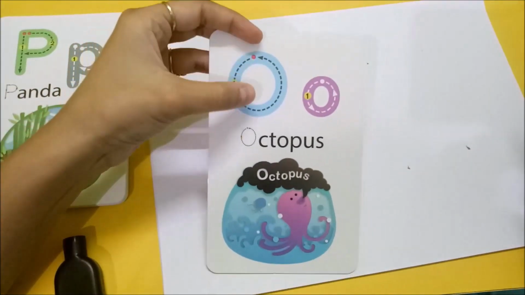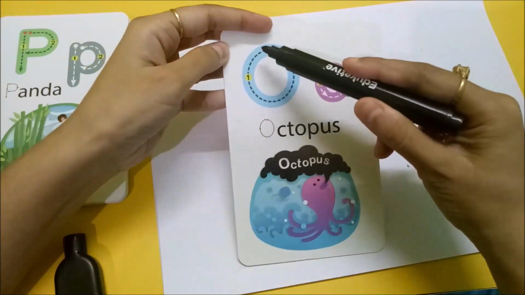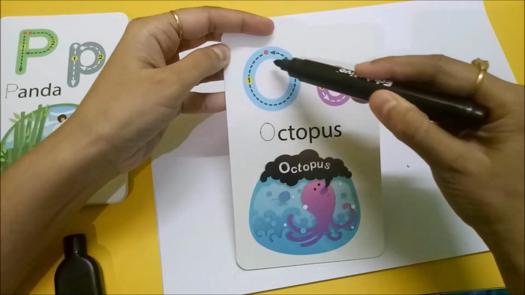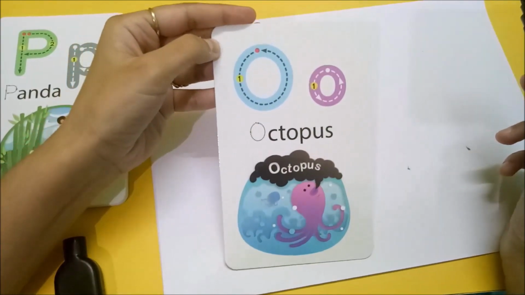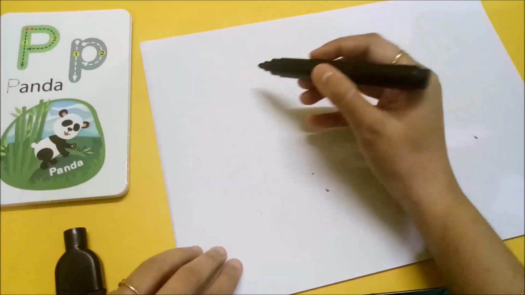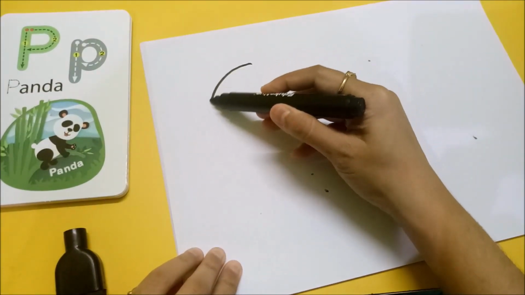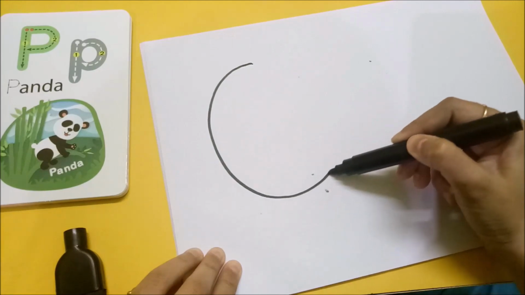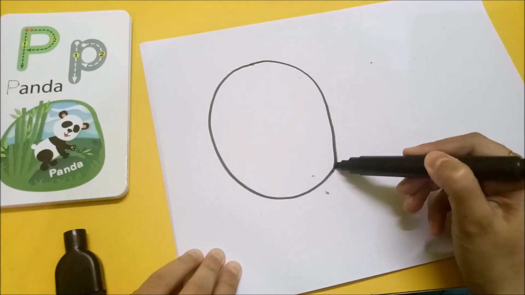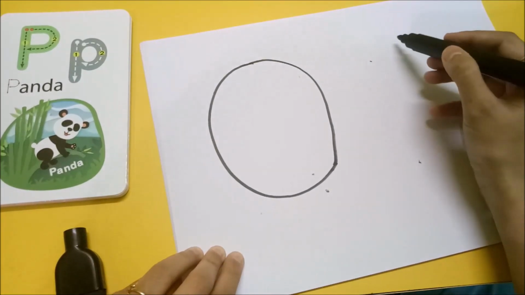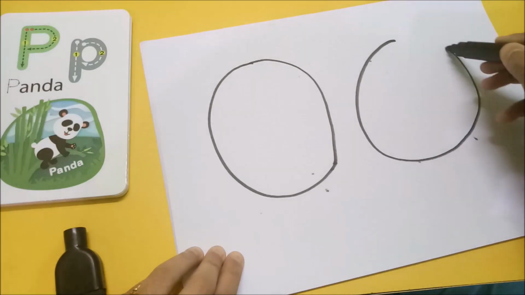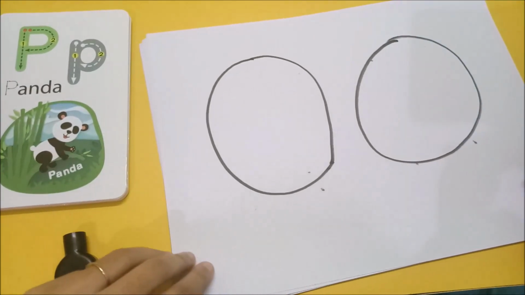Letter O looks like a ball or a circle. Round and round and round. O. Let's write O, a circle. One curve, another joint curve makes O. A round circle makes O. Letter O.